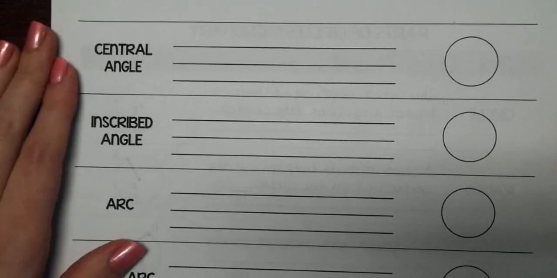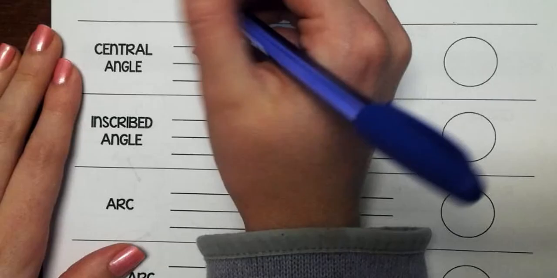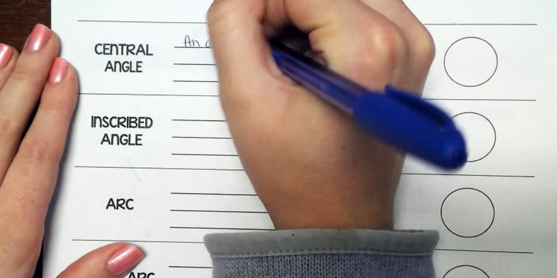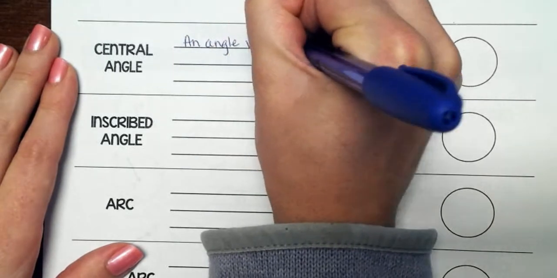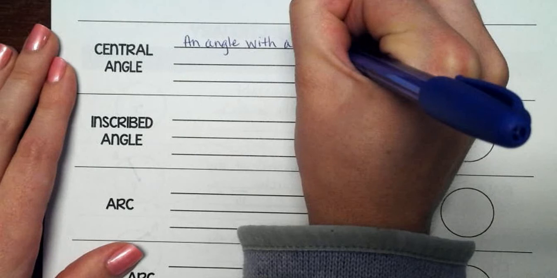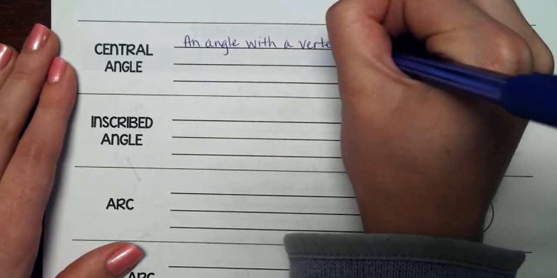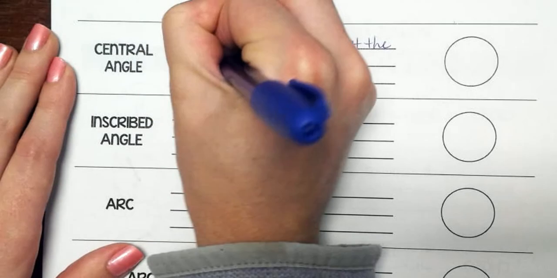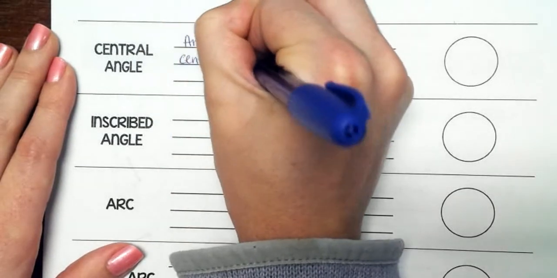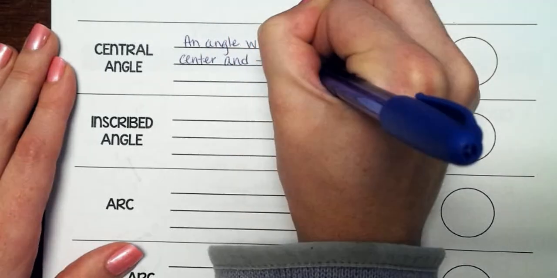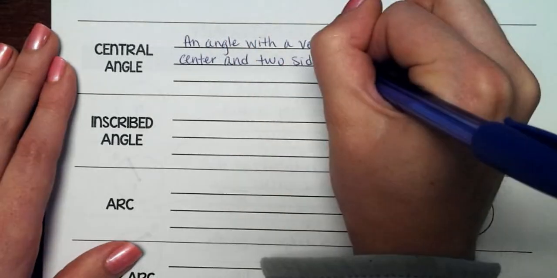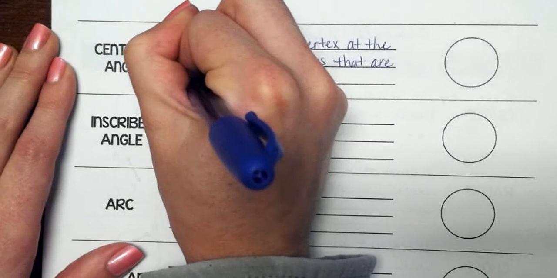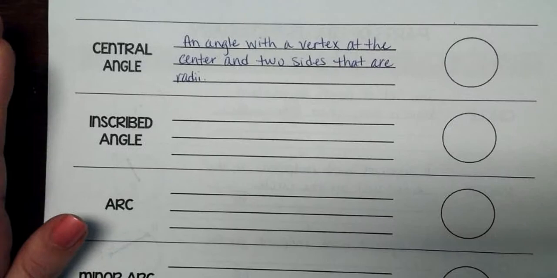So the central angle is going to be an angle with a vertex at the center and 2 sides that are radii, which is the plural of radius.